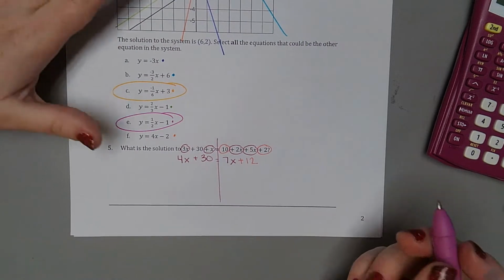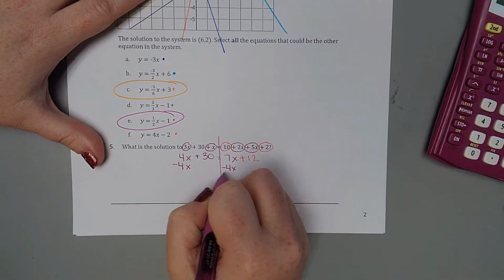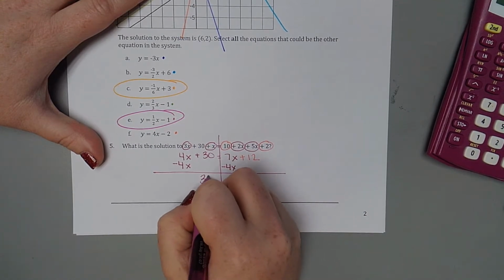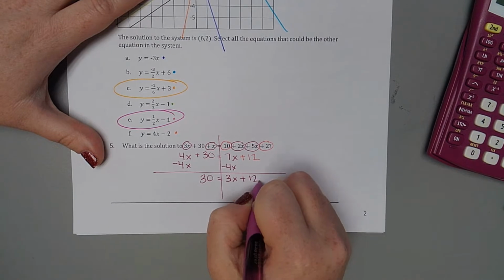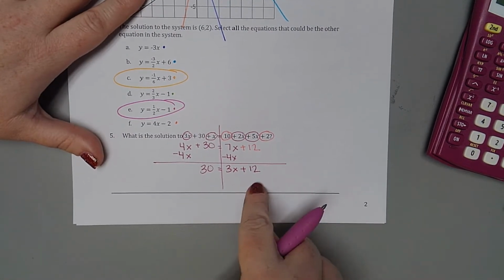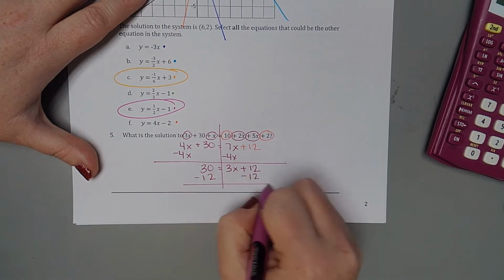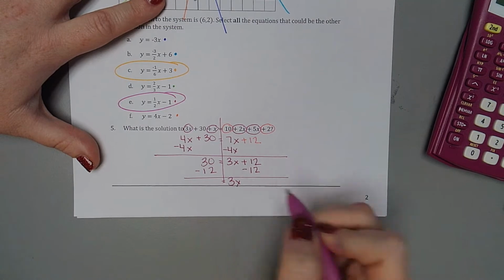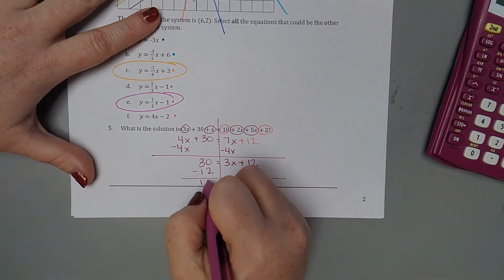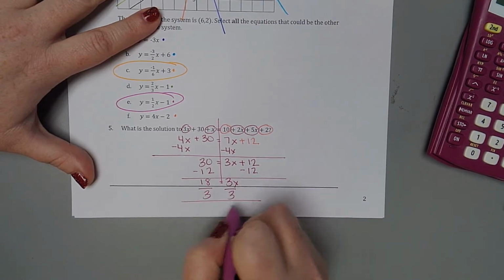I need my variables together. Since 4 is smaller, I'm going to subtract 4 from each side, giving us 30 equals 3x plus 12. Well, now I need my constants together. So minus 12 minus 12, giving us 3x equals 18. Divide by 3, and x is equal to 6.